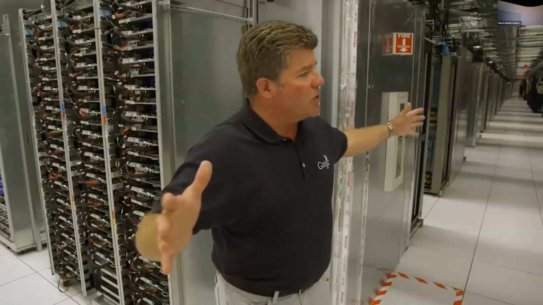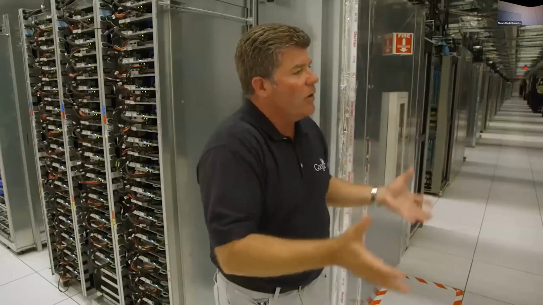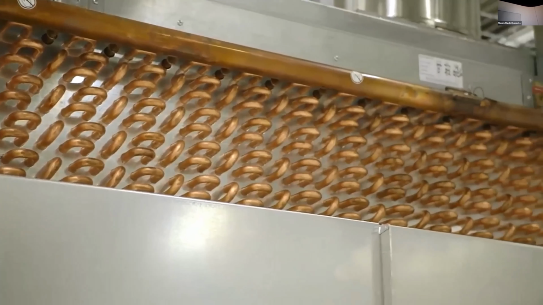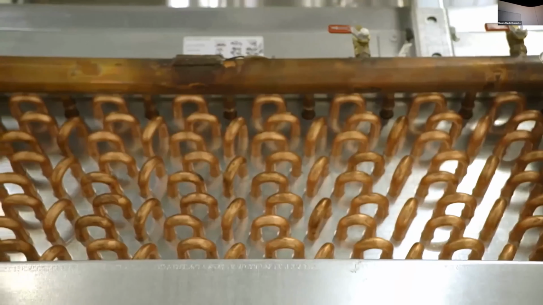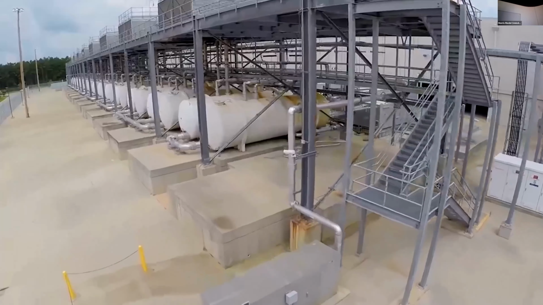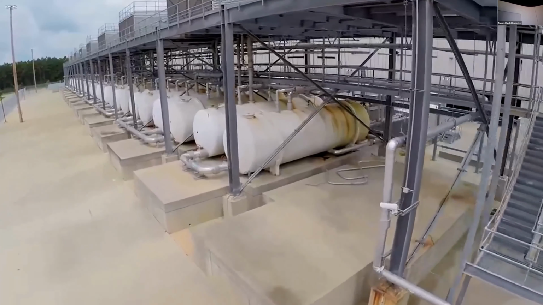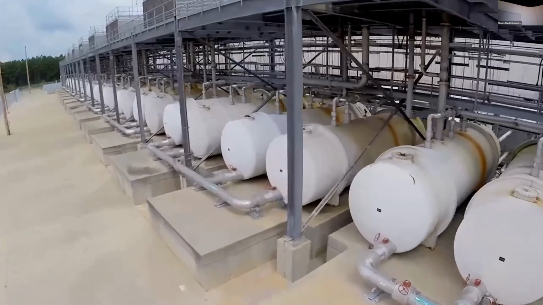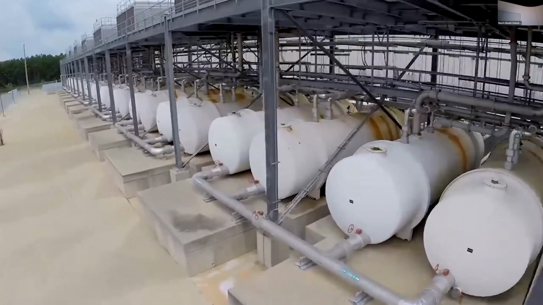So the hot air from the servers is contained in that hot aisle. It raises up, passes across those coils, where the heat from the air transfers to the water in those coils, and then that warm water is then brought outside the data center to our cooling plant, where it is cooled down through our cooling towers and returned back to the data center, and that process just repeats over and over again.